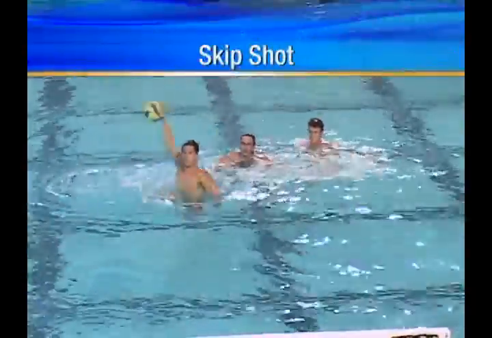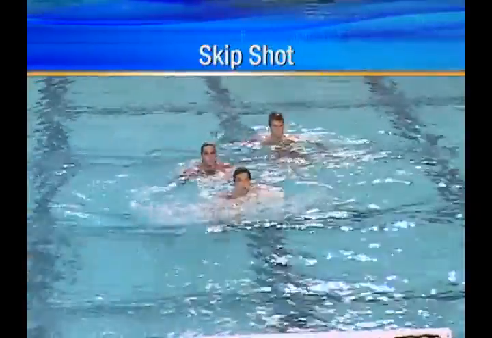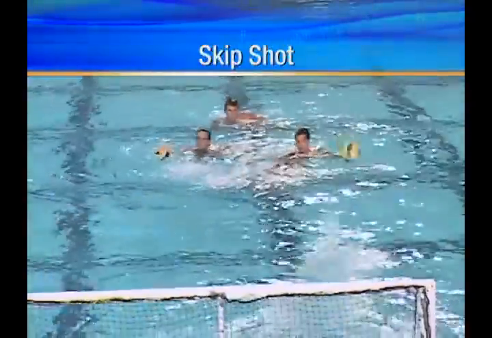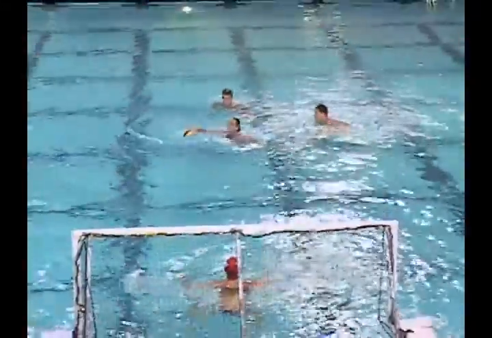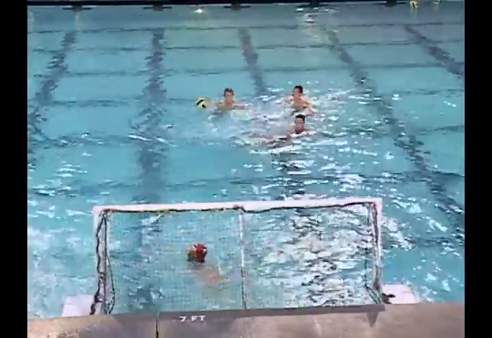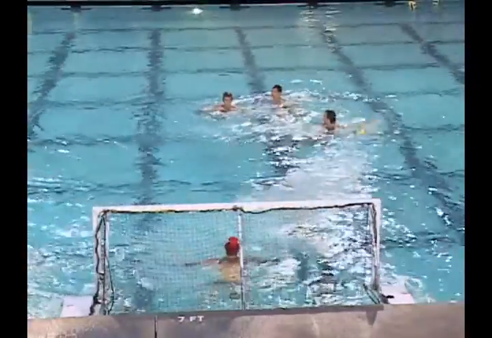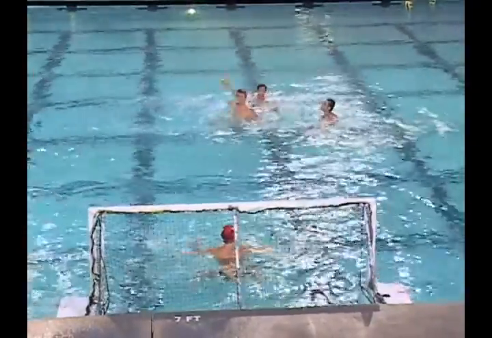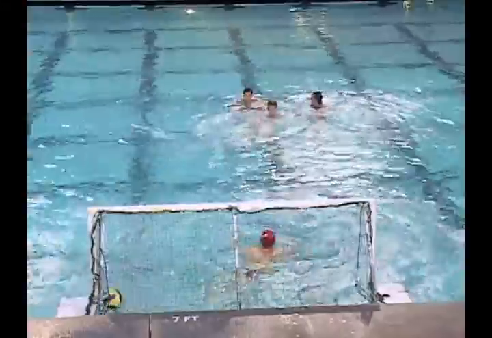All right, so now we're going to go skip shots. You're going to see the shots are going to look just like a normal outside shot. You're going to find that skip point a little bit in front of the goalie, and skip that ball through the back of the net.